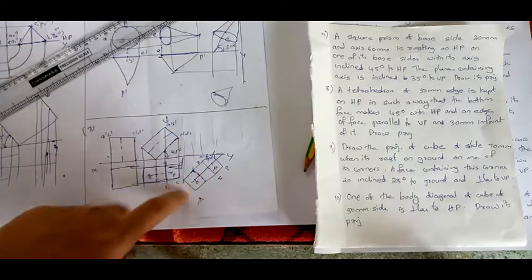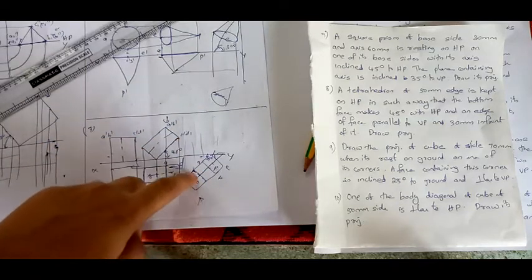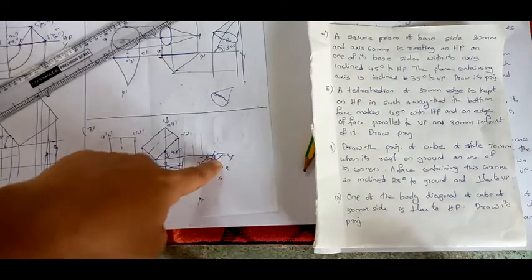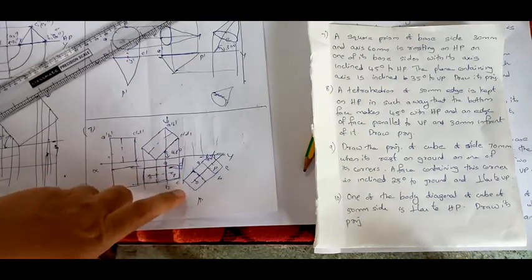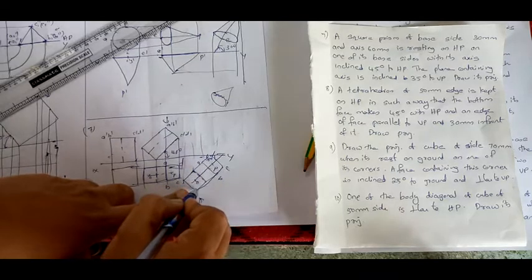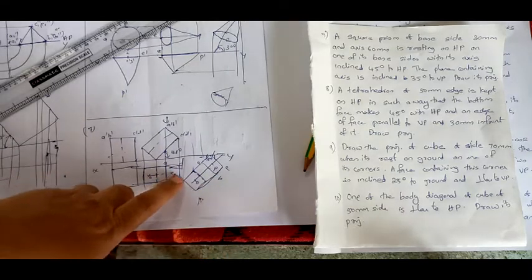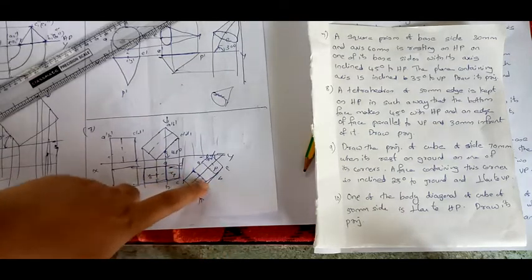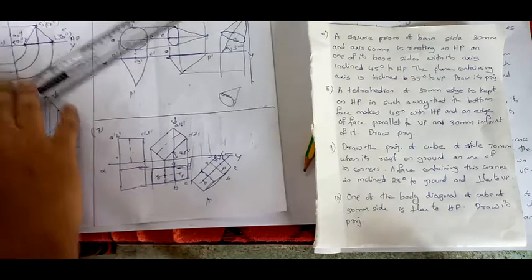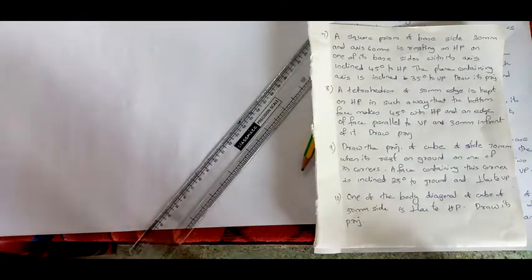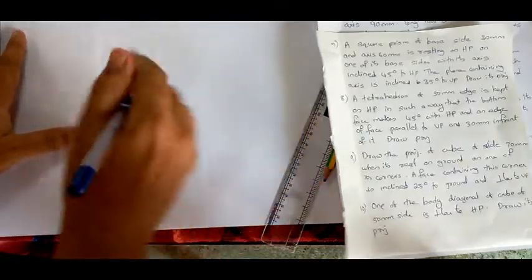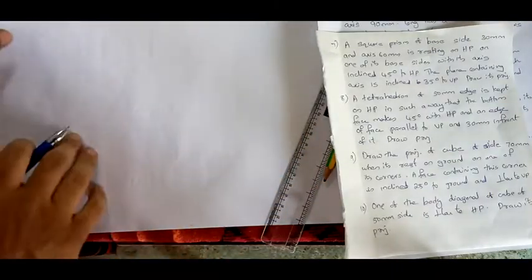So keep in mind that if you are looking from here, the base containing the O will be visible, the other base will not be fully visible. And one more thing, this face will be visible. So if you are looking from here, this base is fully visible and also this face is visible. After that you complete it. The 7th question is over. Now we have 3 more questions. I will move to the 8th question.